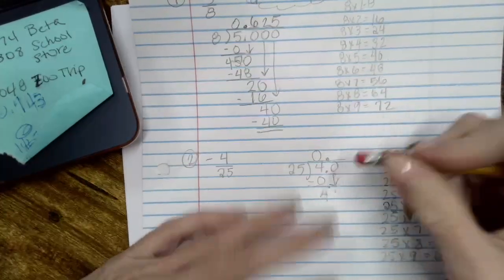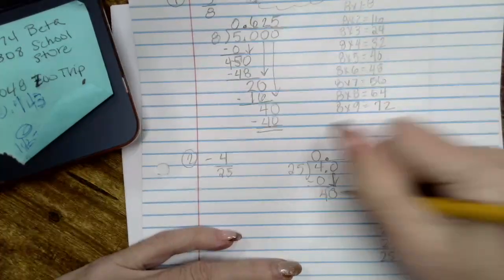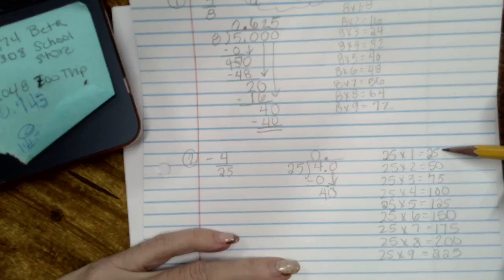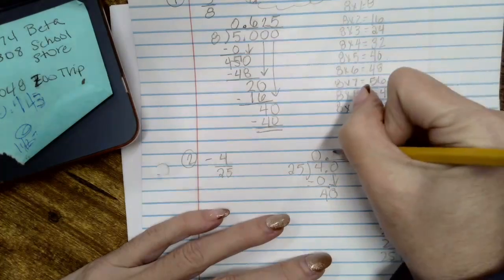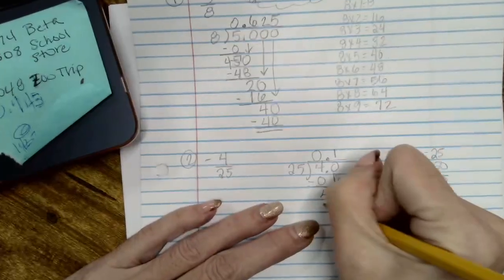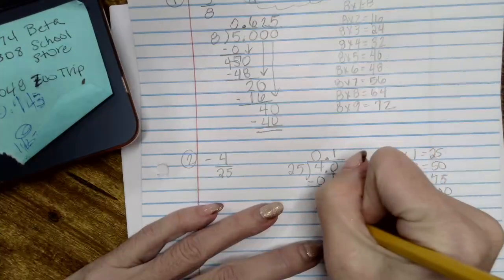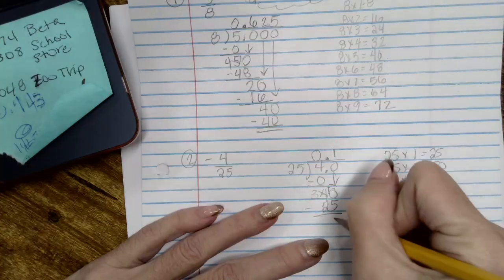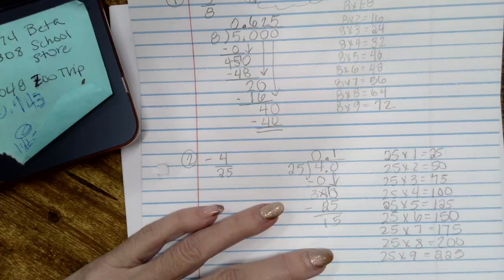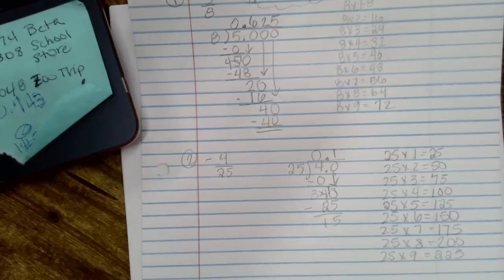Will 25 go into 40? Yeah, it will. It will only go in there one time. So I'm going to put my 1 here. 1 times 25 is 25. Put my 25 here. Subtract. Got 15. I'm not done because remember, I keep working until it repeats or it ends.